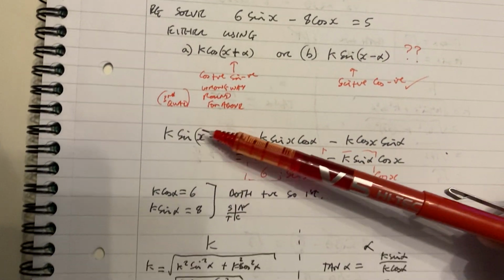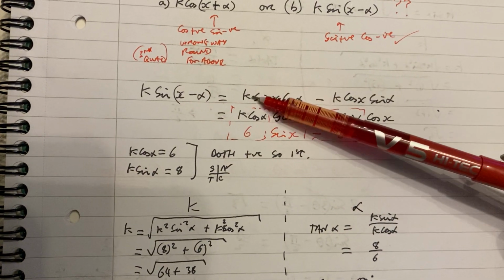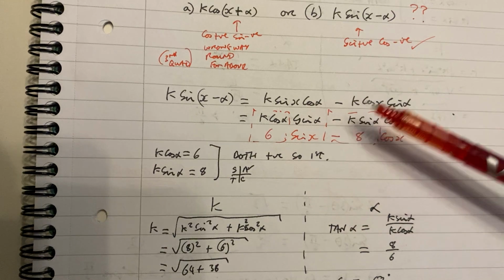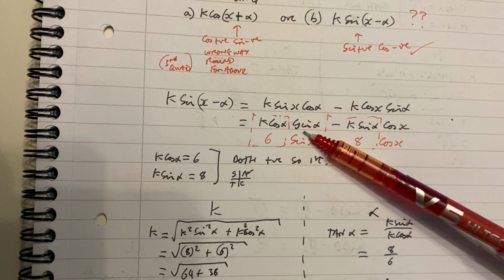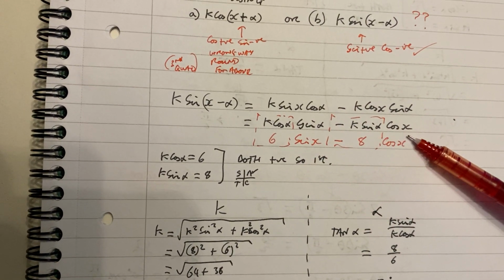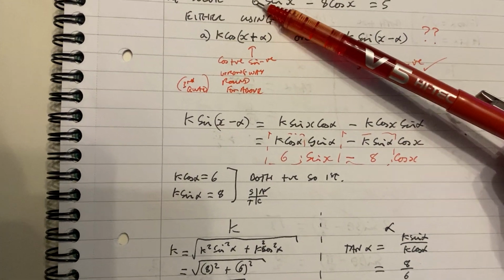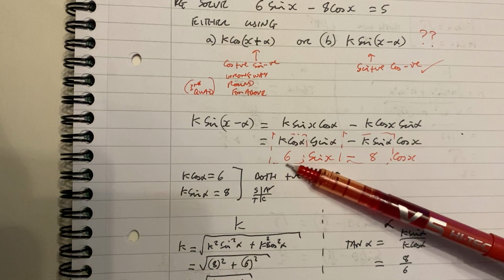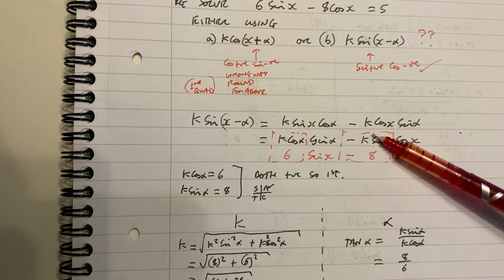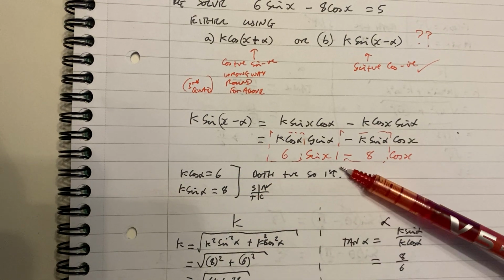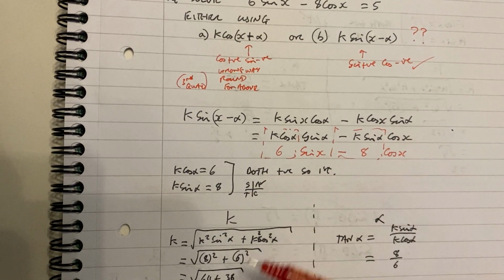So k sine(x - alpha) is k sine x cos alpha minus k cos x sine alpha. Flip it round: k cos alpha sine x minus k sine alpha cos x. With the cos x we had a negative 8, and with the sine x we had a 6. So k cos alpha is 6, and k sine alpha, negative is positive, is 8. Both are positive, so it's the first quadrant.